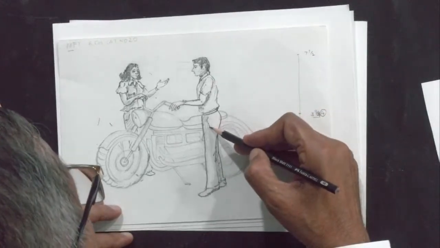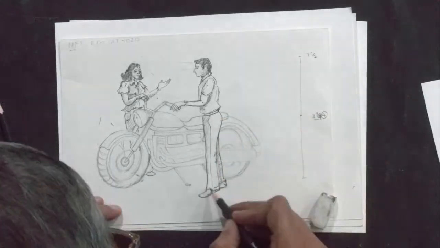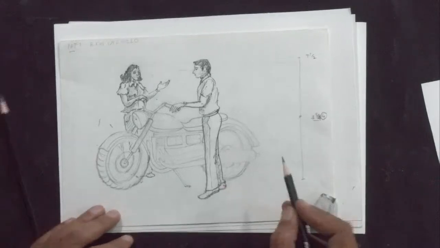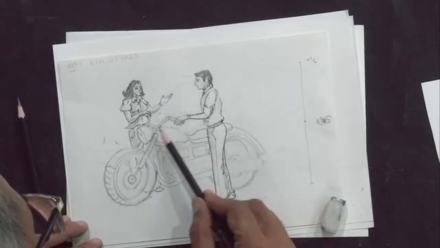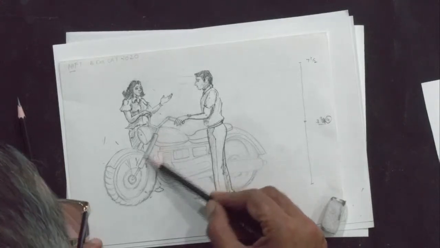Remember, the motorcycle is what you have sketched by looking at the sketch already provided in the examination. Right, friends? So you have to give your details to the bike as well.